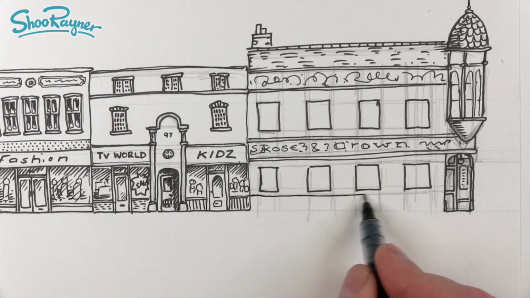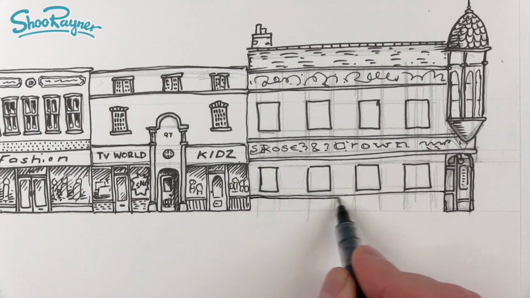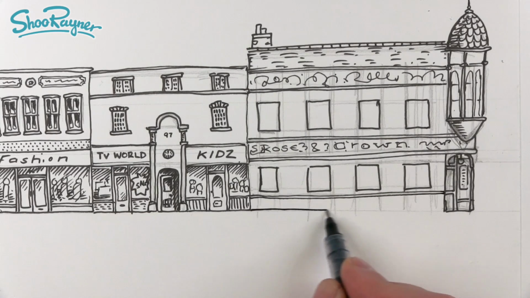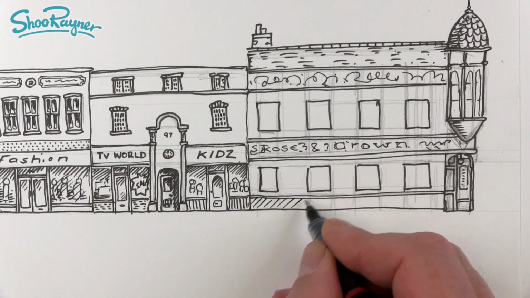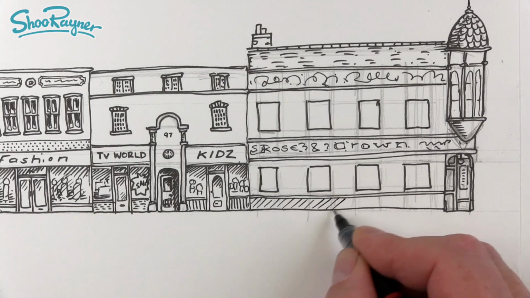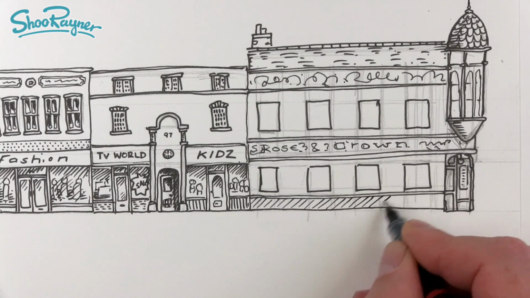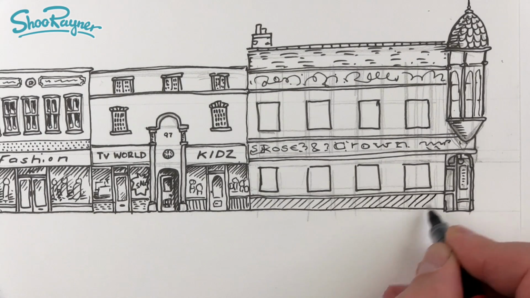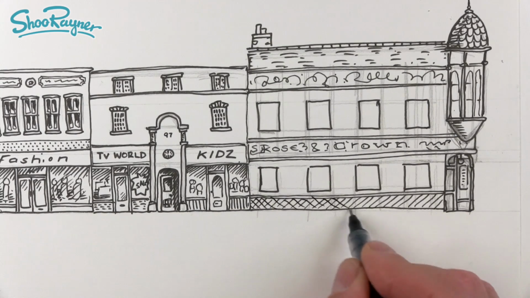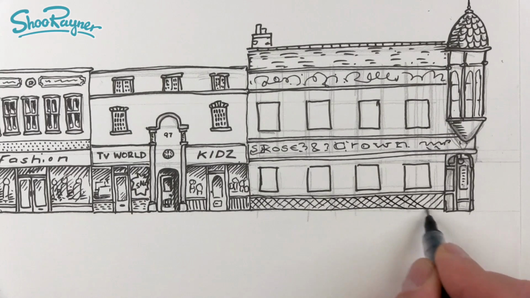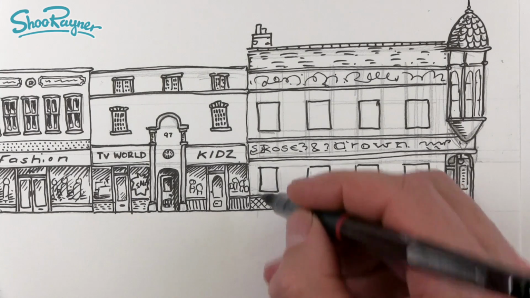Now here I'm going to put a line across there too, and then we can put the street level in there. And this I'm going to put a kind of a diamond pattern in. So I'm going to go all the way across like that, and then I'm going to go all the way across the other way too. And it's really just to put a bit of texture in. So this is a very ornate pub.